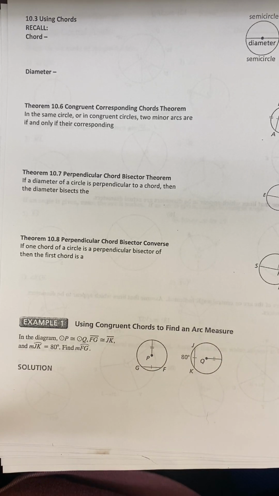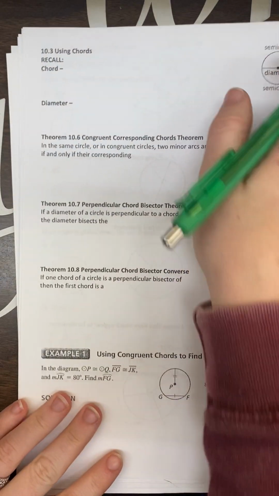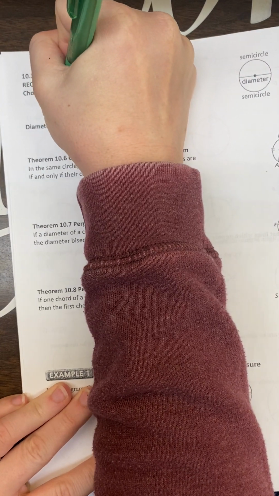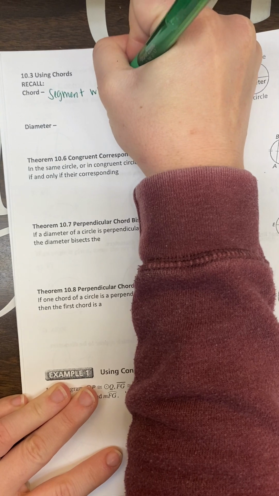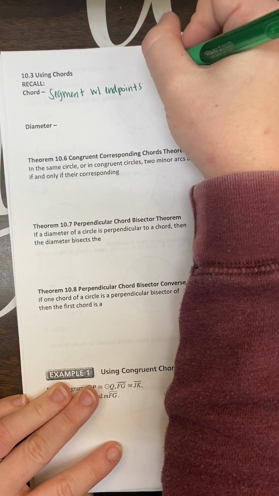Okay, 10.3. So we're going to go back and talk about some things that we talked about before. I want you to recall two of our definitions, chord and diameter. A chord is a segment with endpoints on a circle.